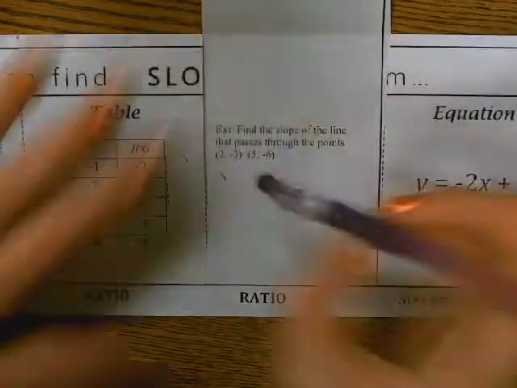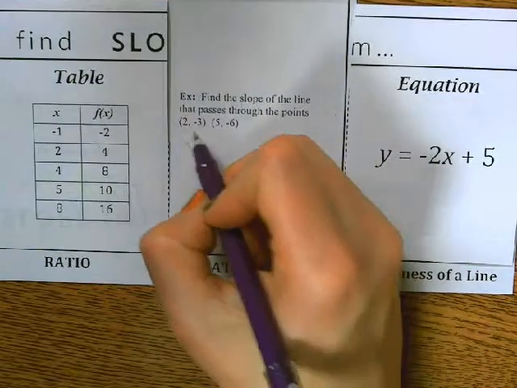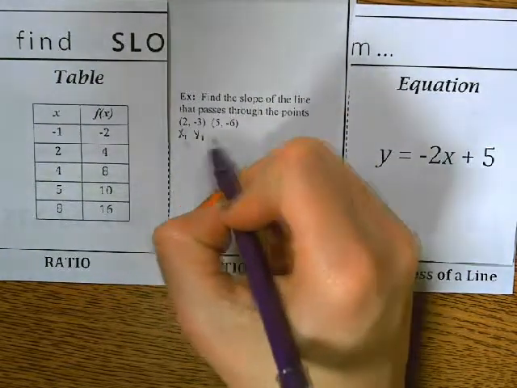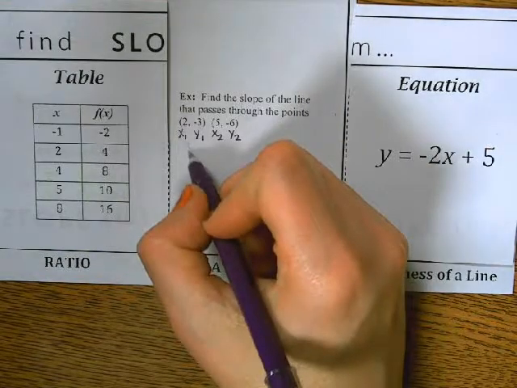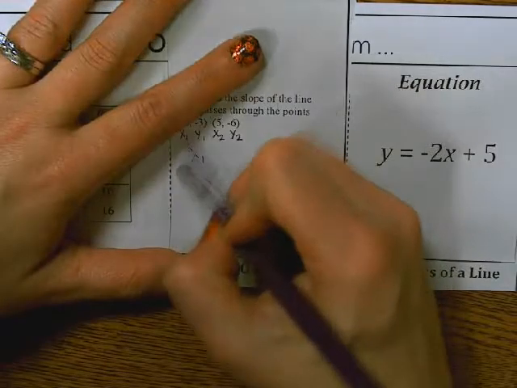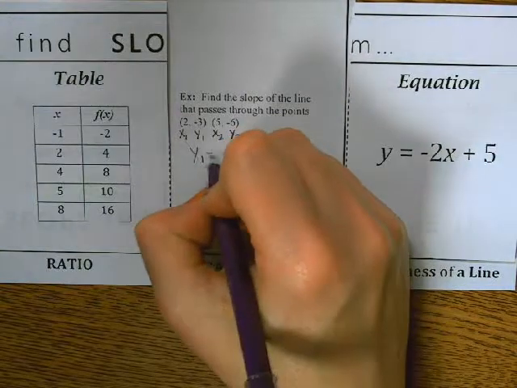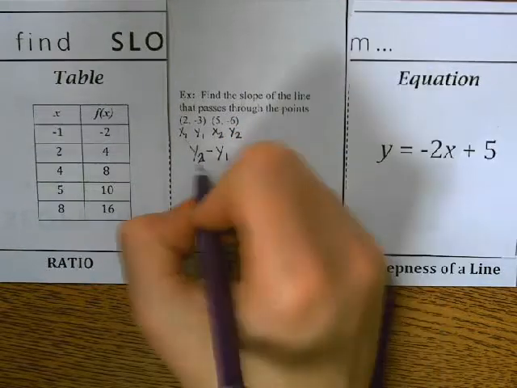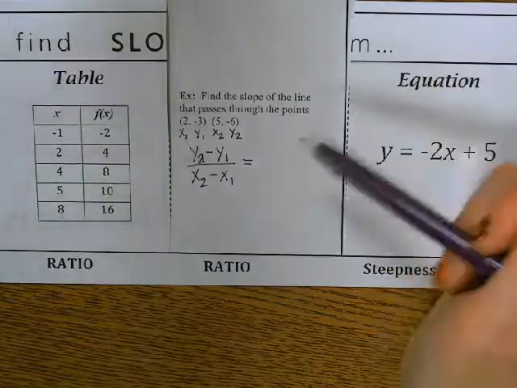So we have to label our points, right? So this is x1, y1, and this is x2, y2. So my formula is x1, nope, x doesn't go on top. What goes on top? Y. So my formula is y2 minus y1 over x2 minus x1.